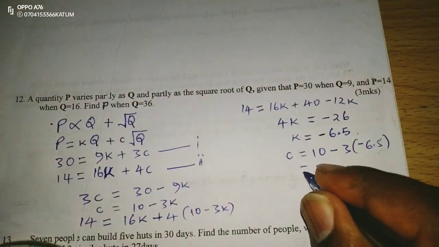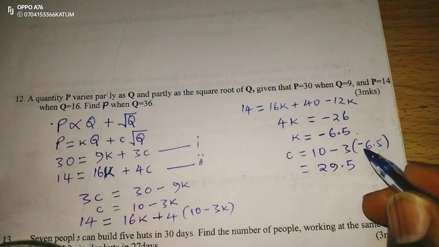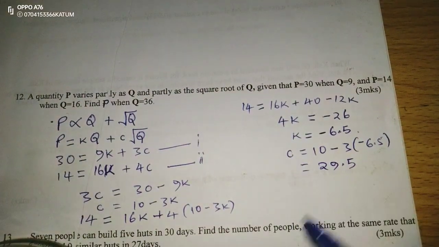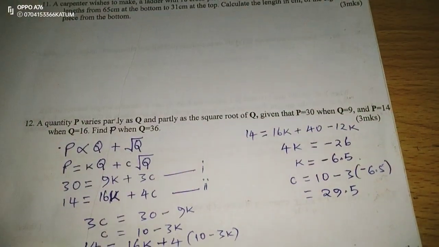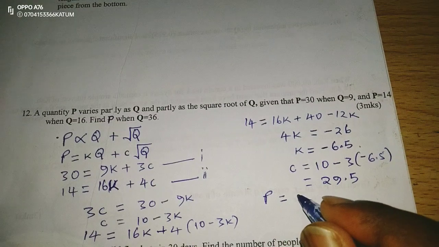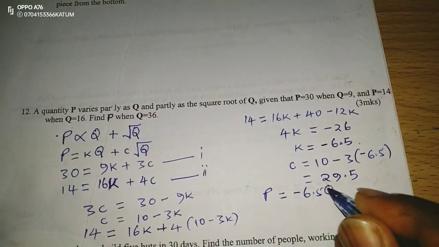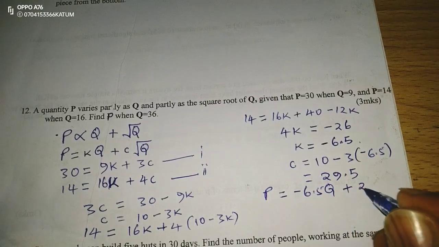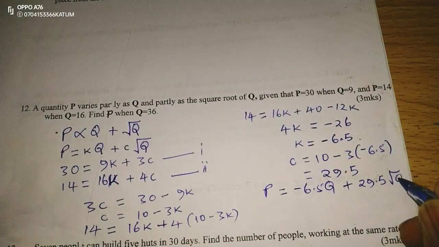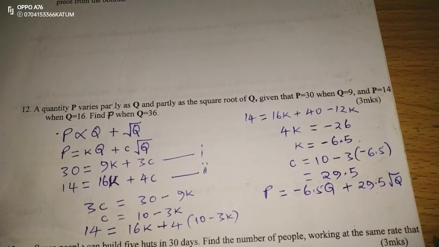So 19.5 plus 10, 29.5. So now with C and K, we can say P is equal to K, which is negative 6.5 Q, plus C, which is 29.5, the square root of Q. So now that is the equation connecting the two variables.